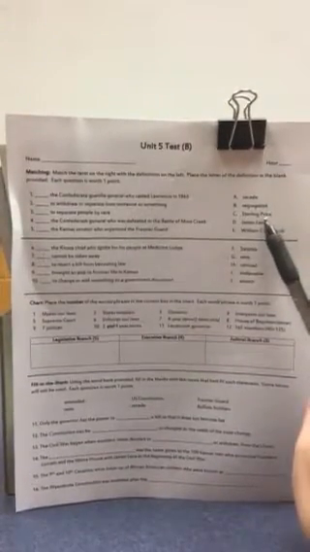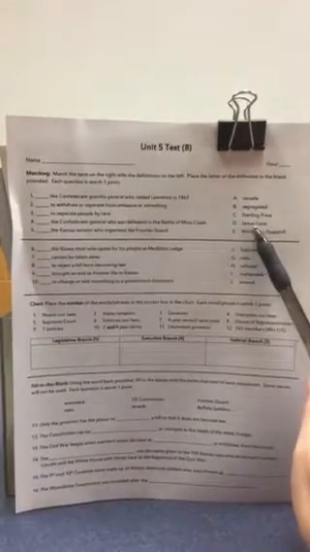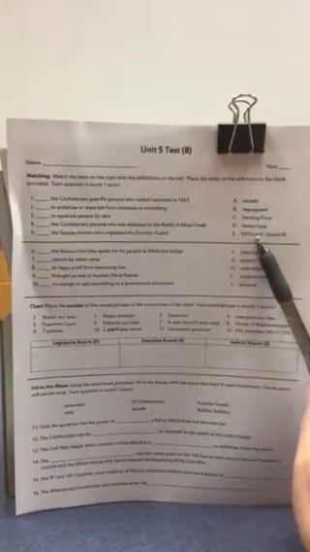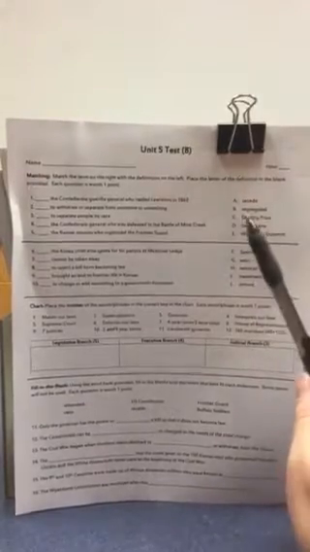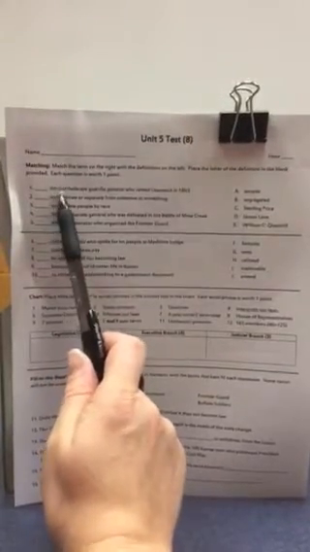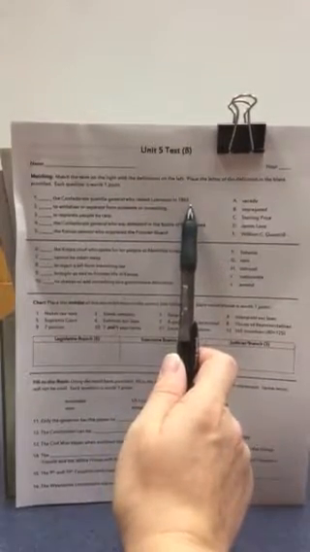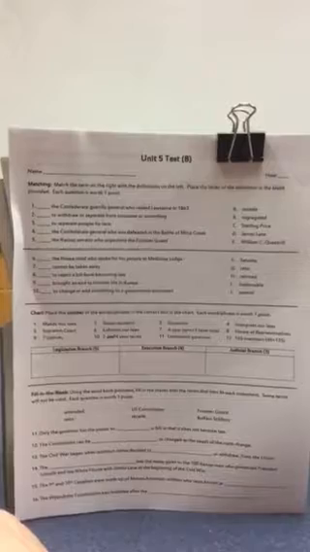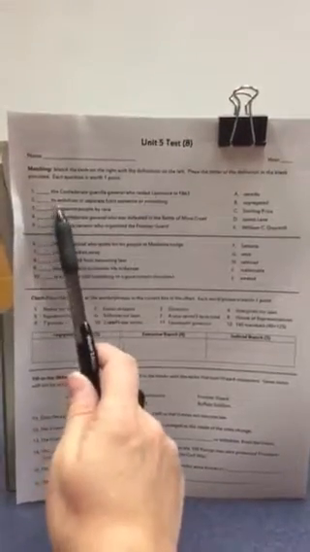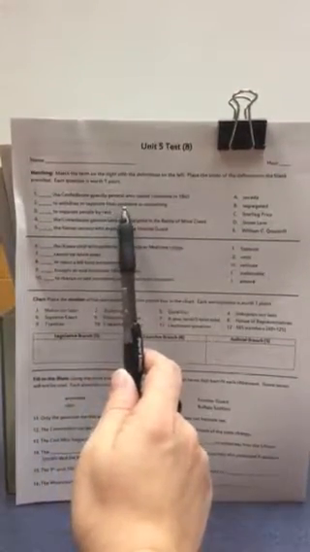So I'm going to go ahead and read through the words: Secede, segregated, Sterling Price, James Lane, William C. Cantrill. Once you select an answer, cross it off. All right, number 1. The Confederate guerrilla general who raided Lawrence in 1863. Number 2. To withdraw or separate from someone or something.